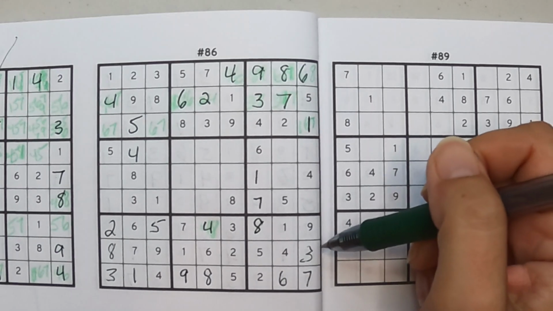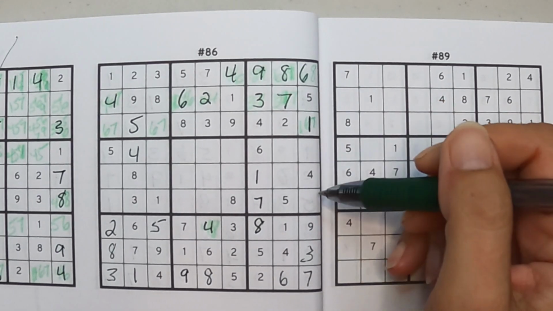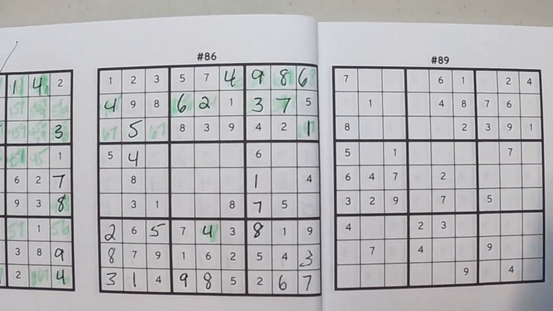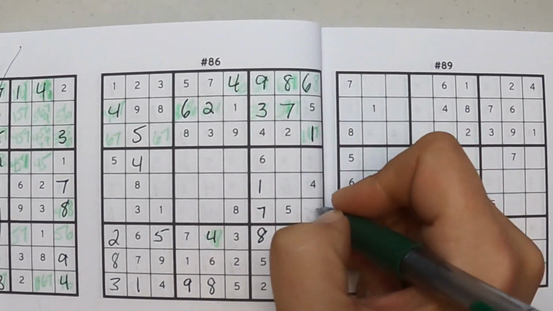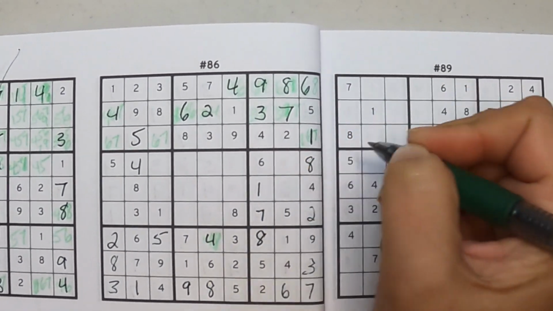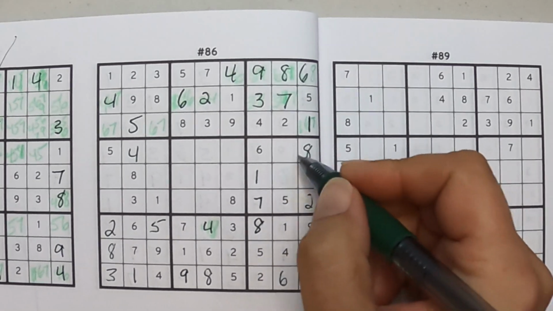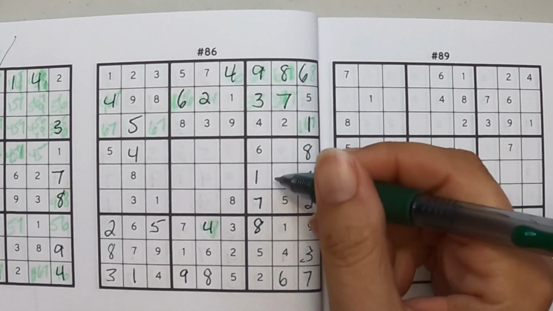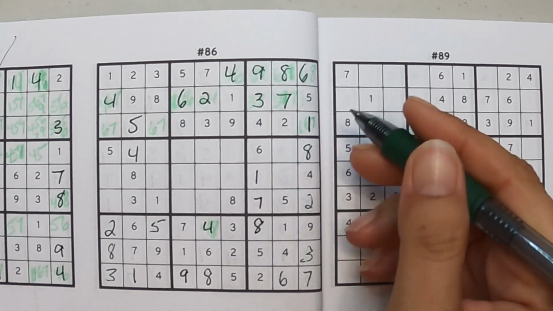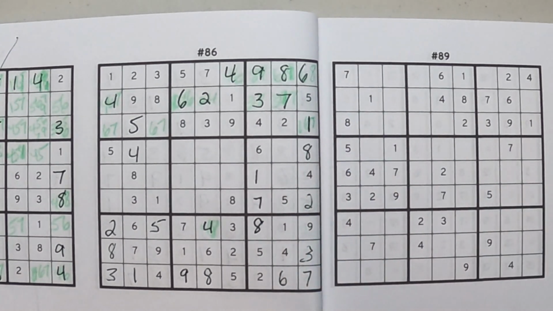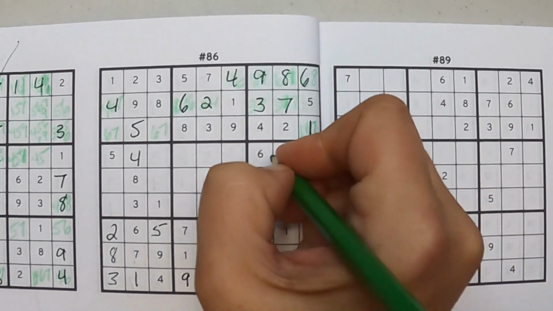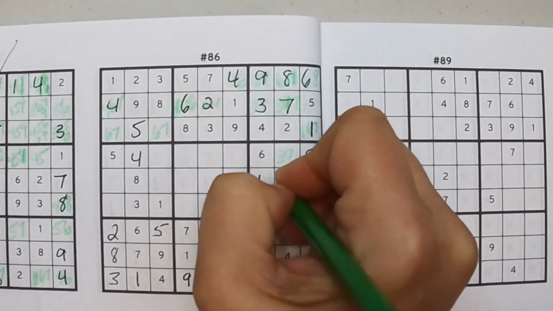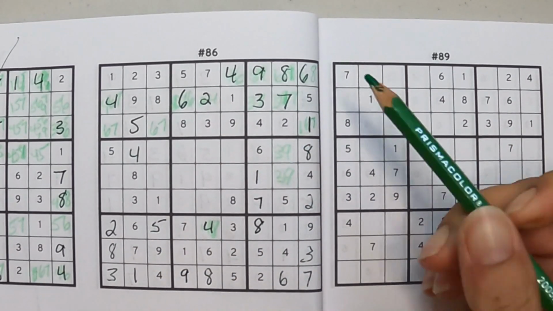For this column now, we're missing 2 and 8. We've got an 8 here, so 2, 8. For this box now, we're missing 3 and 9, and I don't see any help. So 3, 9.